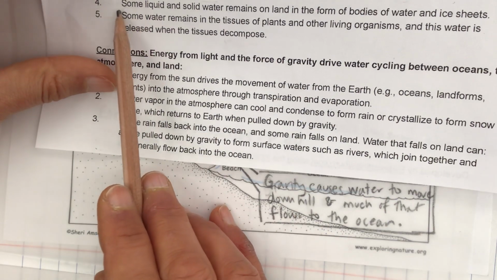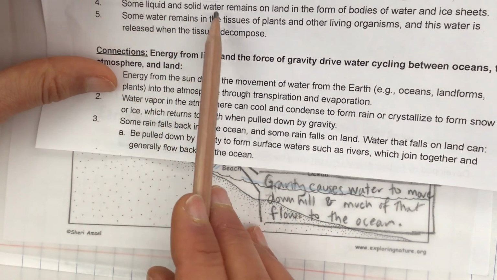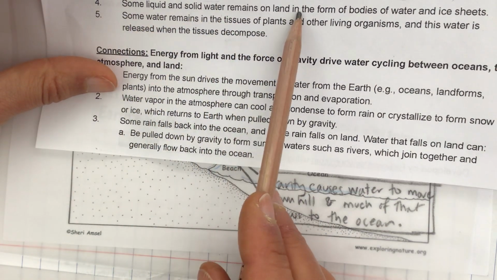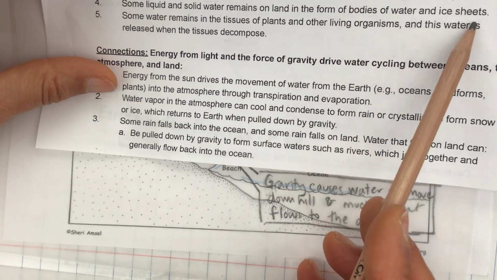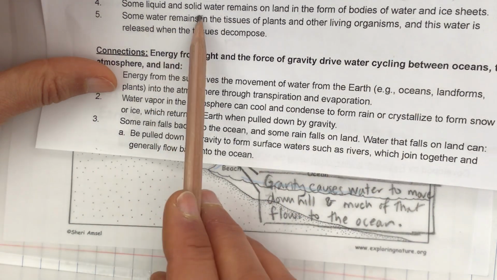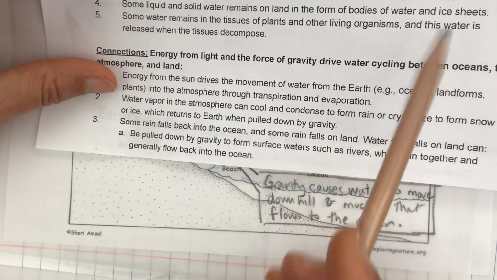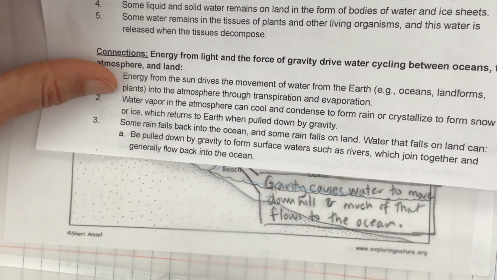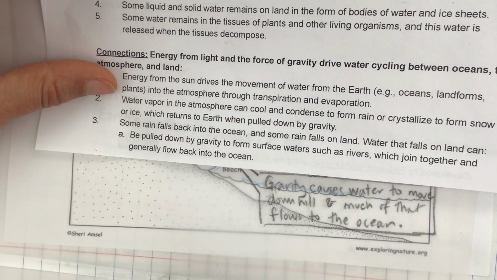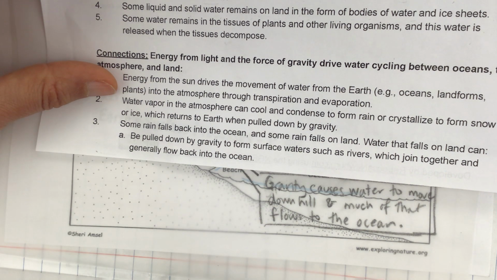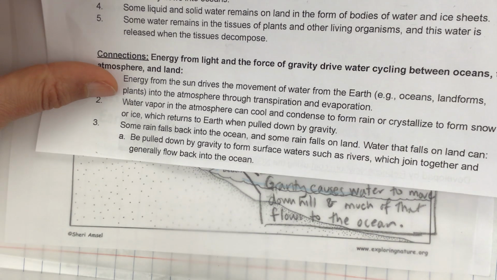So let's look at number 4. Some liquid and solid water remains on the land in the form of bodies of water and ice sheets. So I'm thinking, is stuff moving here or is stuff staying the same? I want you to underline the word that you think indicates that it's either staying or it's moving. With the person next to you, what word is kind of cluing you in? Tell me out loud. Remains.